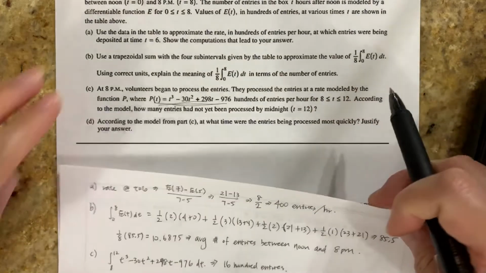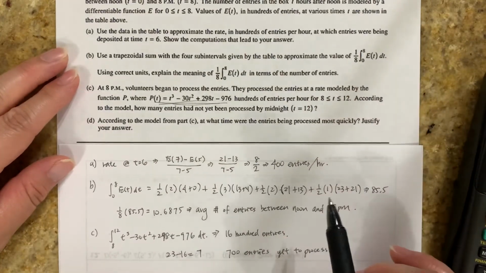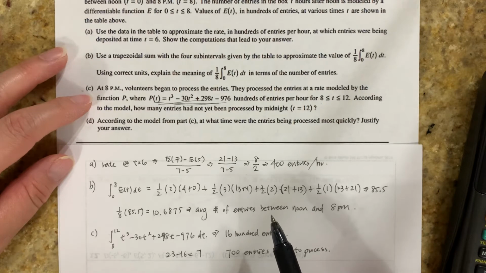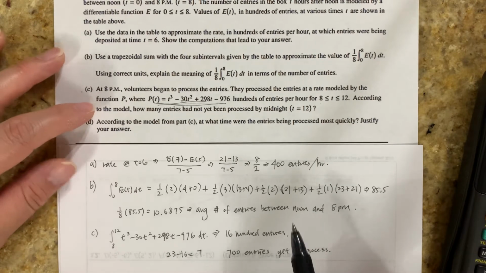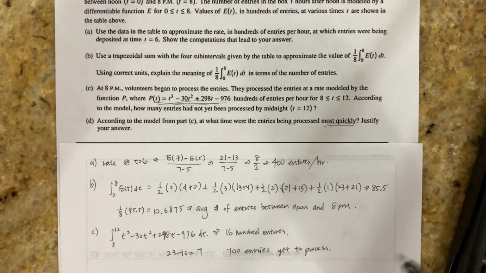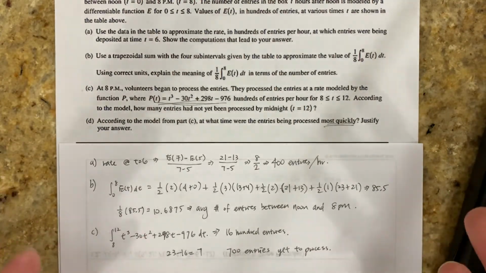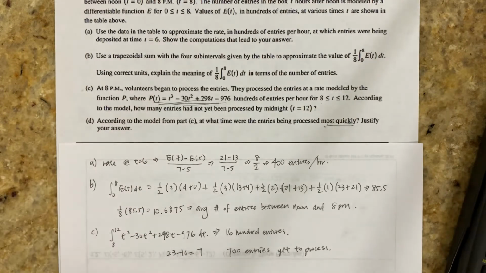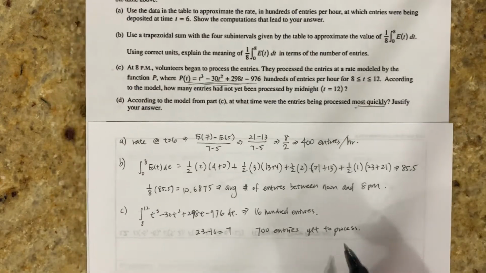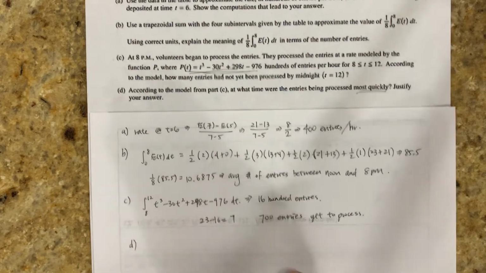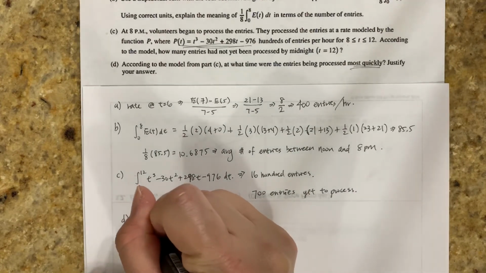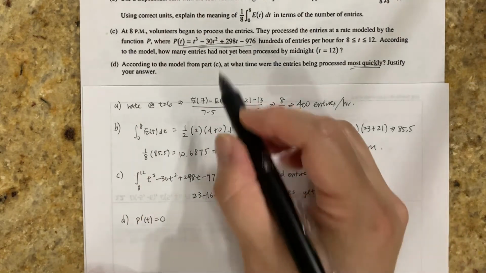Okay, last one. According to the model from part C, at what time were the entries being processed most quickly? Most quickly means fastest. Fastest means the most of something, right? So we're looking for the maximum, which means we're looking at P prime of t. When we're looking for the maximum of something, we set P prime of t equals 0. So let's take the derivative.